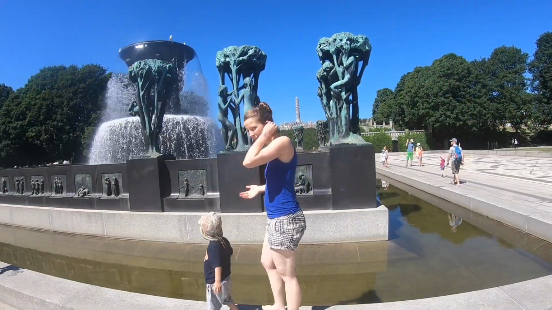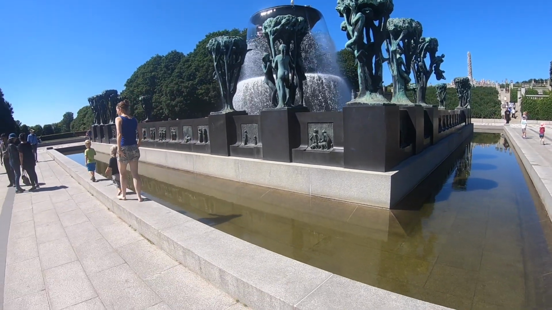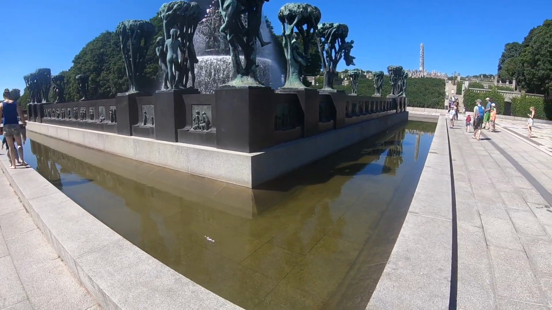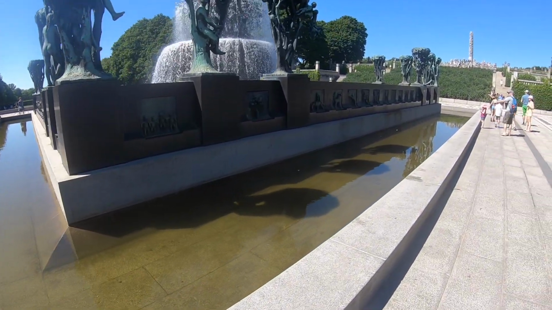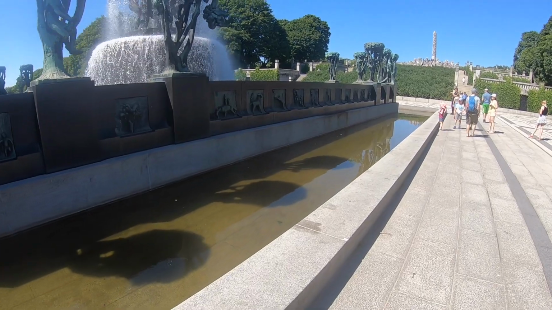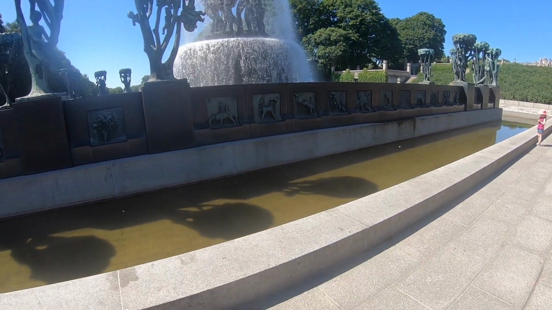Those figures in the trees are definitely bronze. And there's relief sculptures on the wall, and then they're just below the trees, and then there's a lovely moat around the outside. So the composition of this section is very symmetrical.